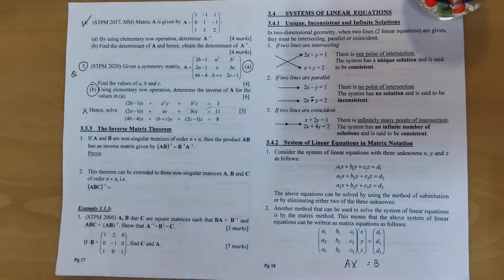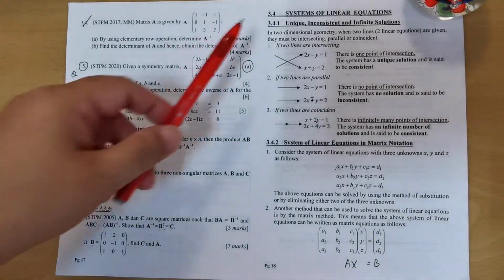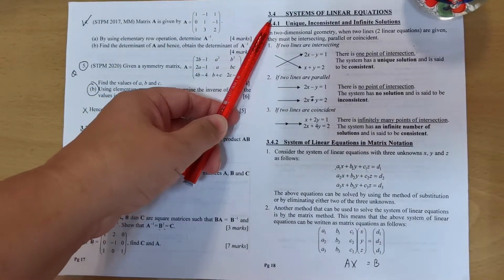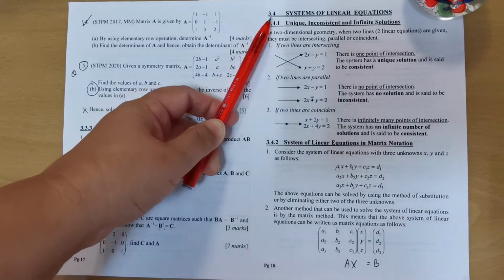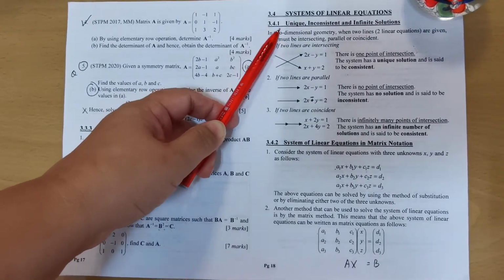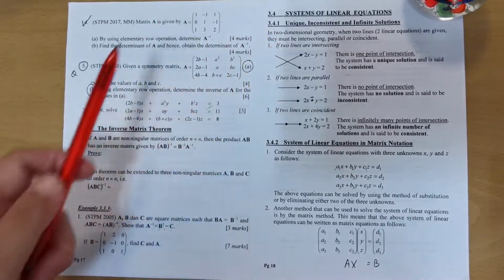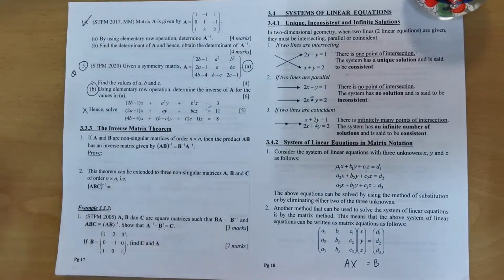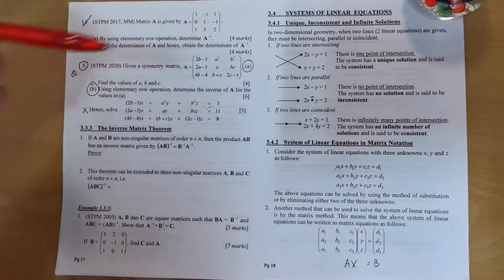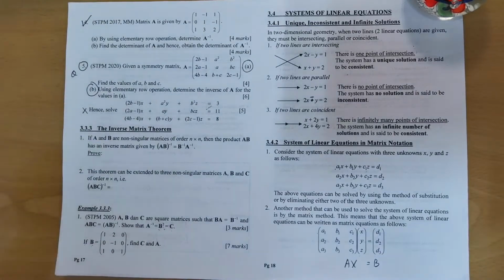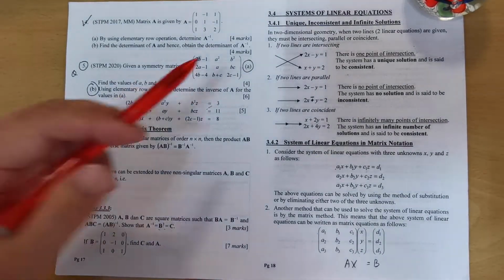Okay, now we go to the last part of this chapter, 3.4. System of linear equations. This is a very popular part. Almost every year, there is a question from this part. It means that we are using matrices to solve linear equations. So first we have to see how many types of solutions we can find.